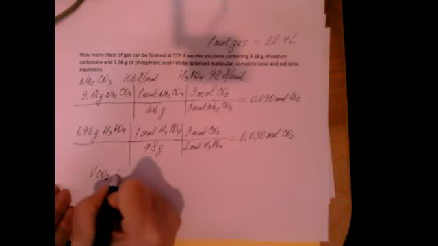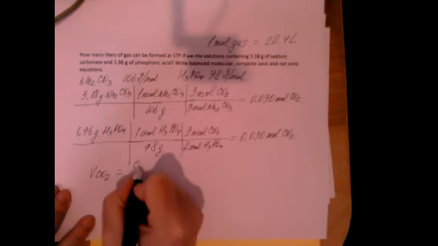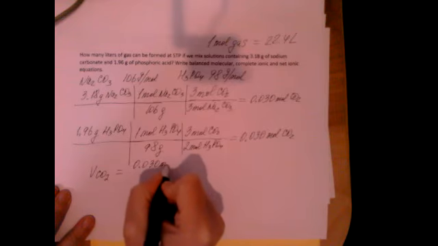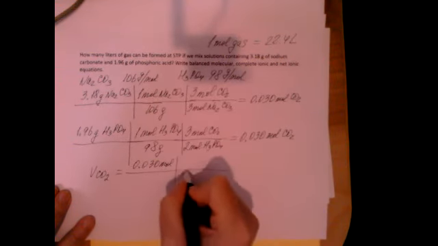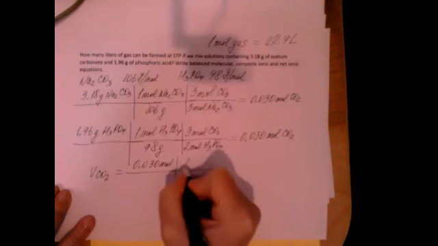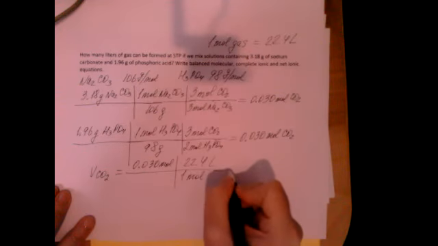Volume of carbon dioxide, 0.030 moles. And we know that 1 mole of any gas is 22.4 liters.